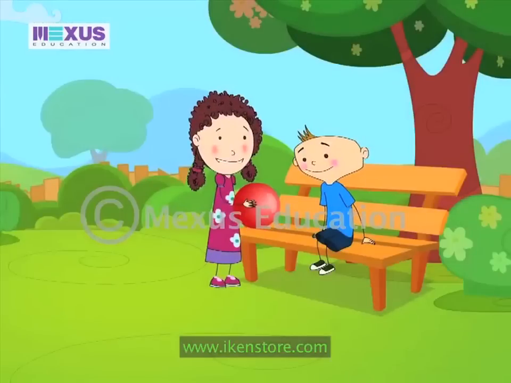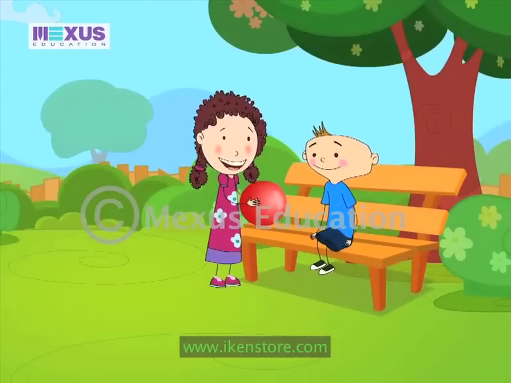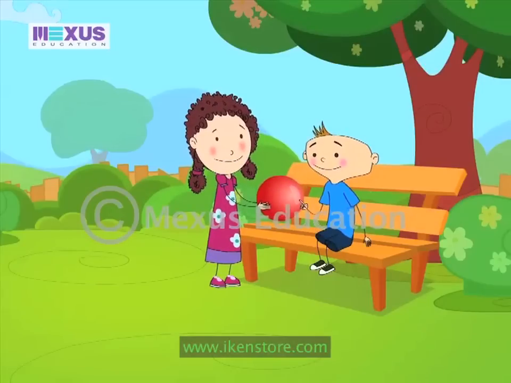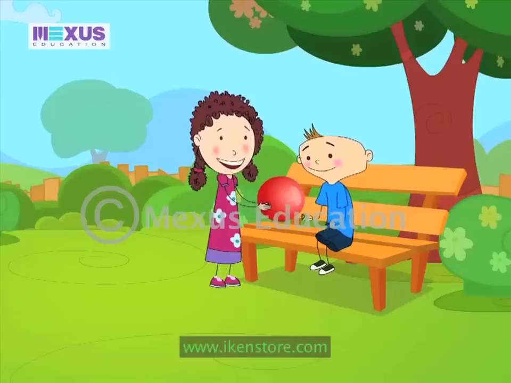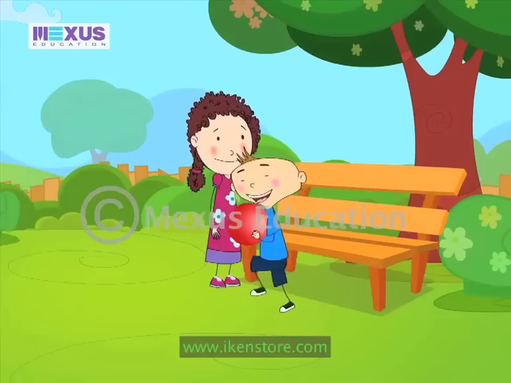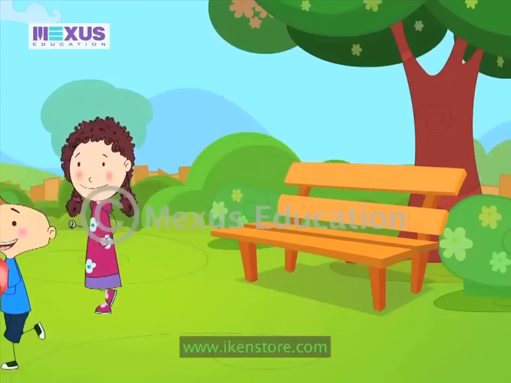So you see, Fleck, this ball is really the biggest of all three. Yes, it is really big. Thank you. Let's go play. Hey, wait for me. I'm coming too.